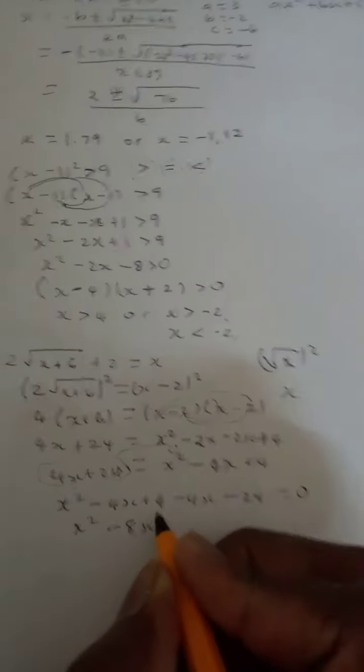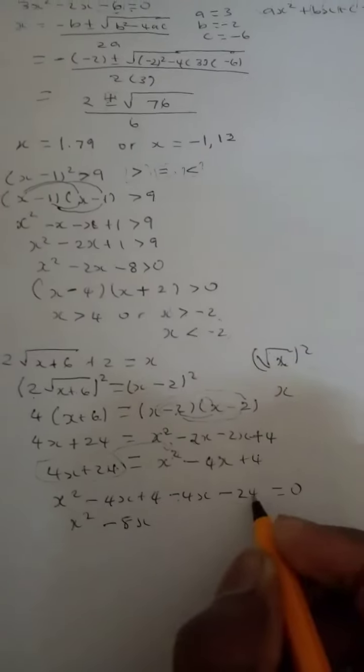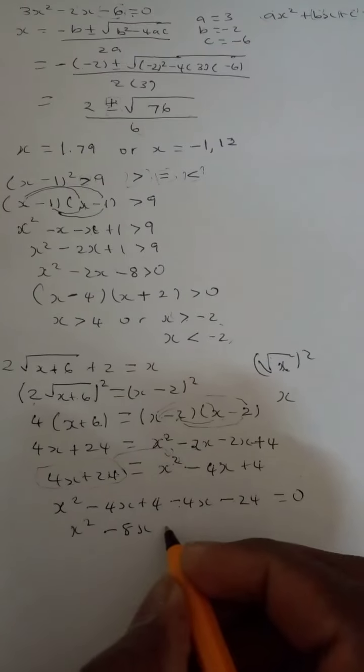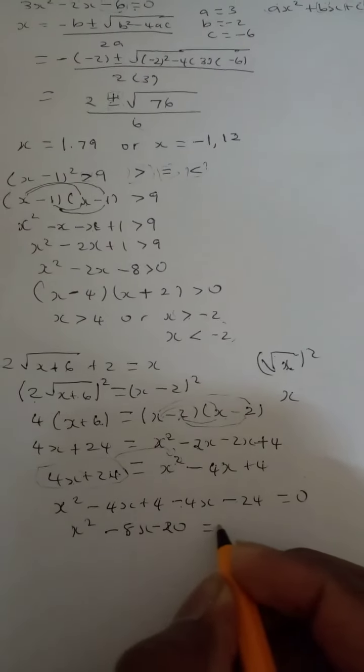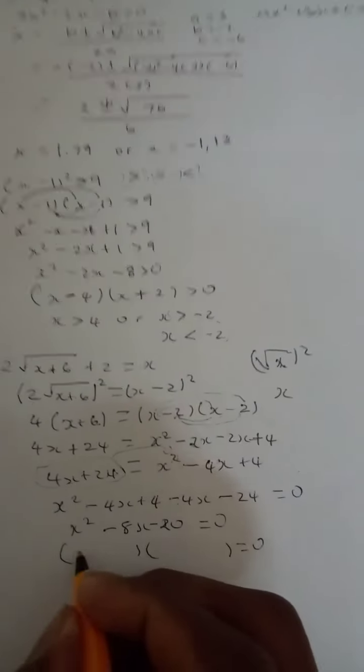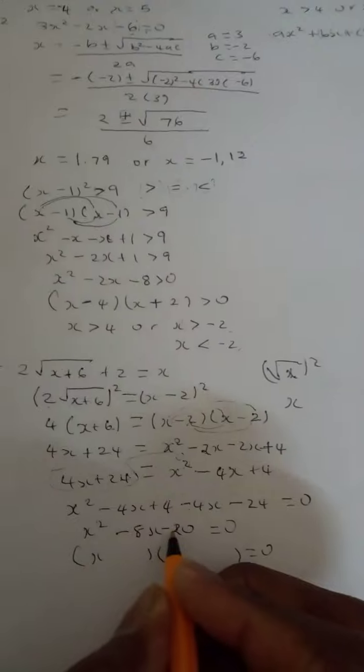They are like terms, guys. And then 4 minus 24, how much? You simply add 4 to negative 24, it's negative 20, which equals 0. Then you open your brackets, you're trying to solve it, right? x this side, x this side. Next, you find the factors of 20 such that when you add them, they give you negative 8, and when you multiply them, they give you negative 20, right? We are going to test that now.